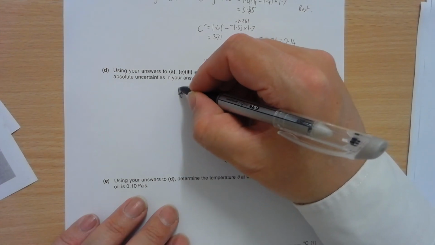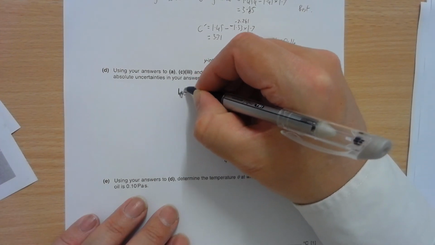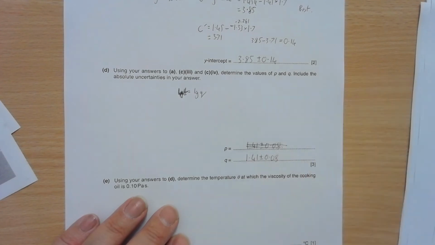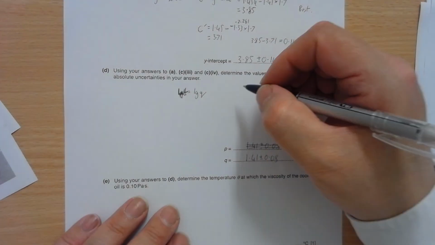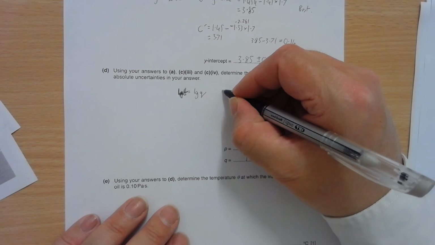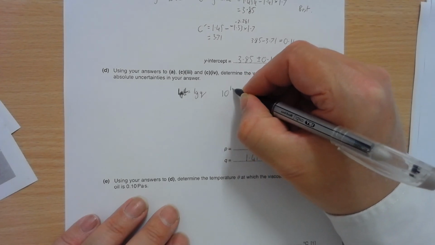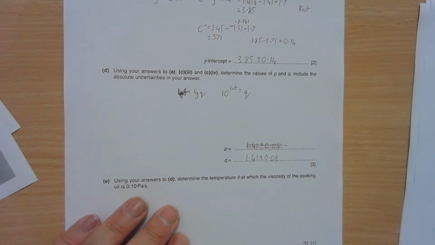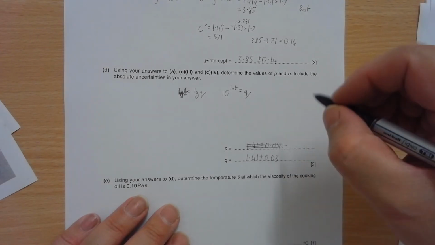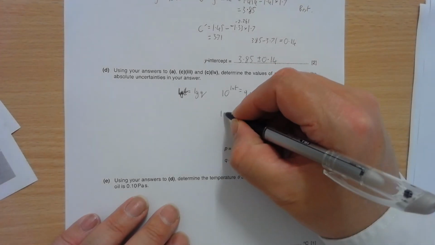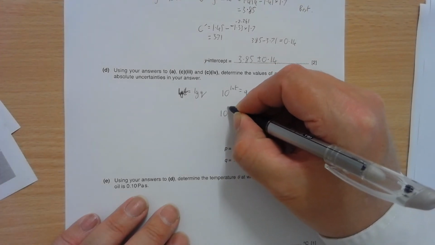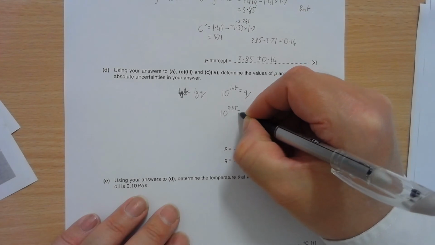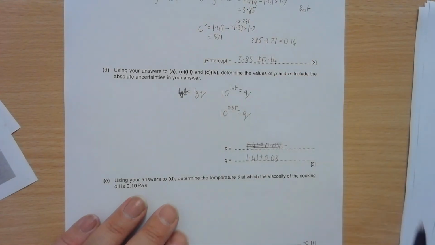Intercept is log Q. So the y-intercept is going to be, 10 to the power of the intercept is going to be equal to Q. Okay, that makes sense? Yeah. Okay, so we want to find out what the intercept is. The intercept is 3.85. 10 to the power of 3.85 equals Q, and we can work that out.